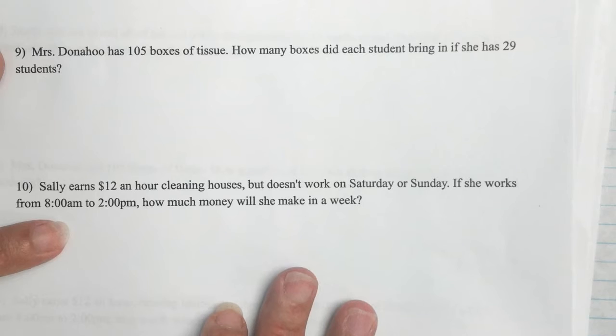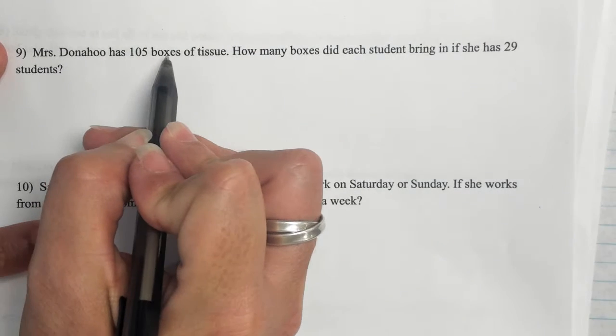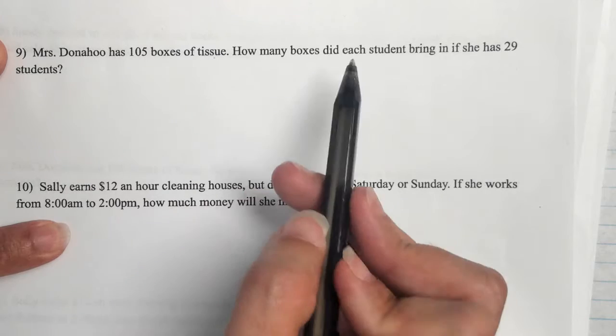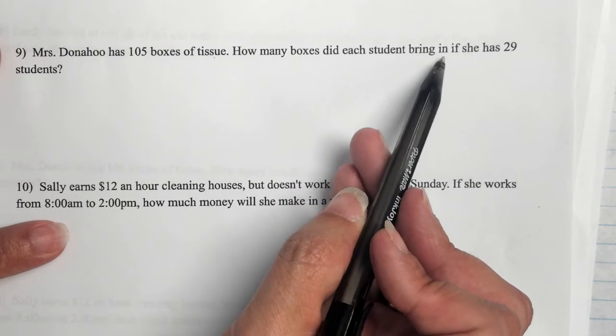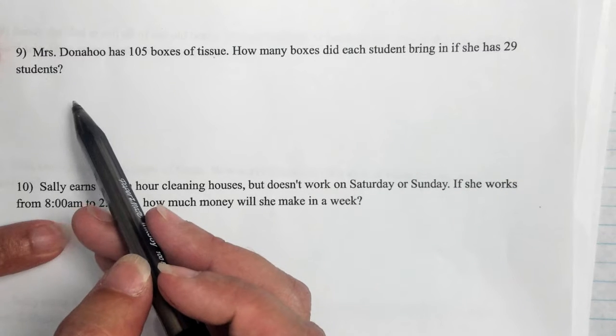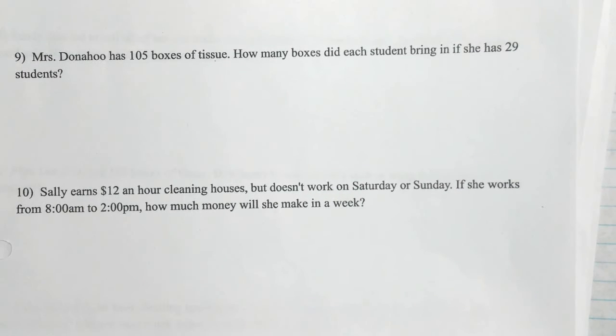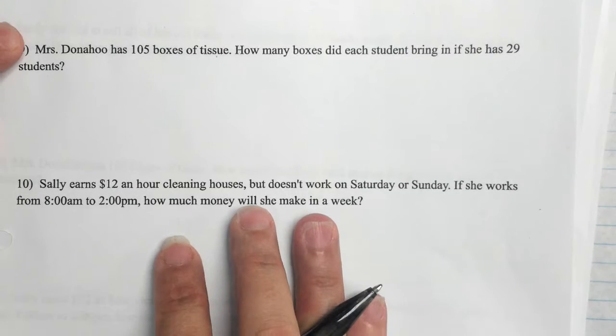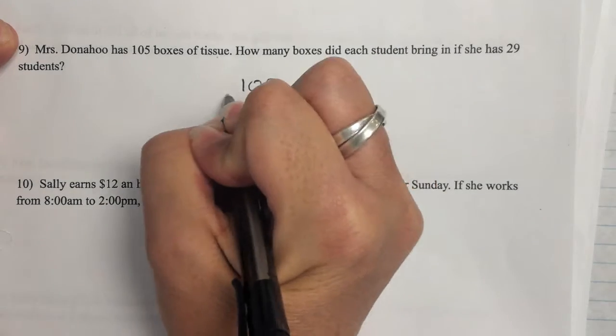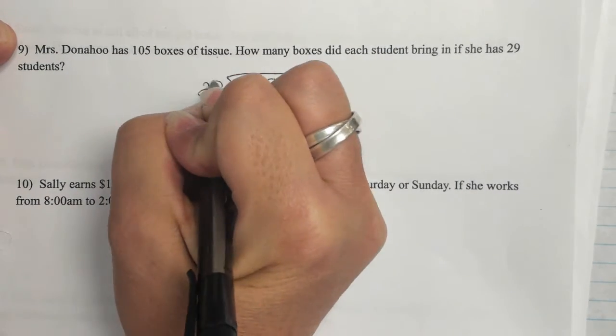Number 9. Here we go. Miss Donahue has 105 boxes of tissue. How many boxes did each student bring in if she has 29 students? Now, I want you to think about this. I got this big mound of 105 boxes of tissue. And there's 29 of you guys. So I go over here and I put boxes on each desk until I'm basically done with them all. What kind of math is that? Division, yes. Now, taking the 105, put it in the house. Make your 29 your divisor.